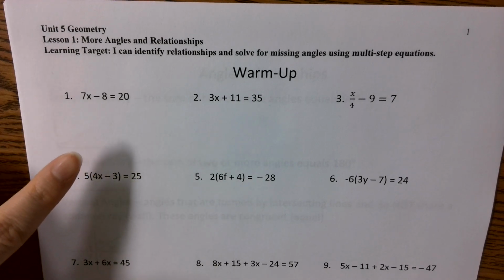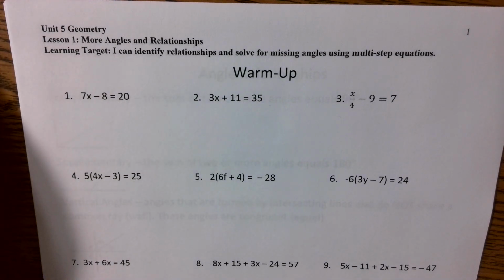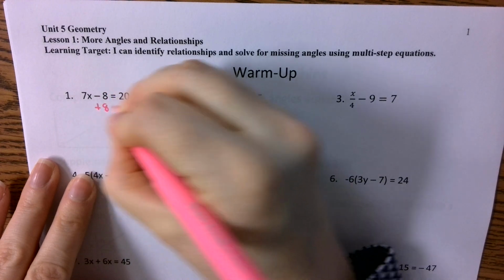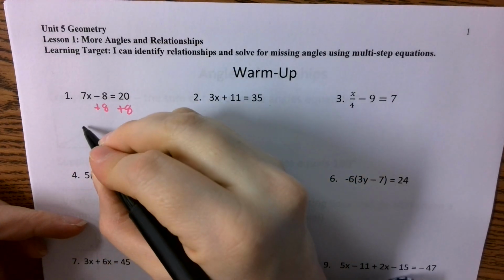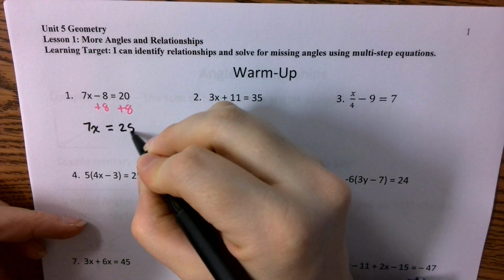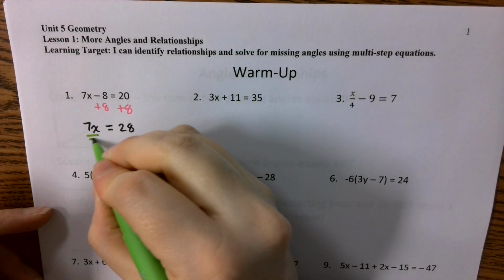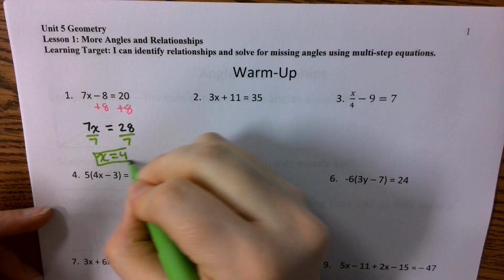So for problem number 1, we have 7x minus 8 is equal to 20. What did you get for problem number 1, Jimez? X equals 4. Very good. So what we're going to do first is we're going to add 8 to both sides of our equation. That way we can go ahead and start isolating our variable. That leaves us with 7x is now equal to 28. And then from there we can go ahead and divide both sides by the 7, and we get x is equal to 4.